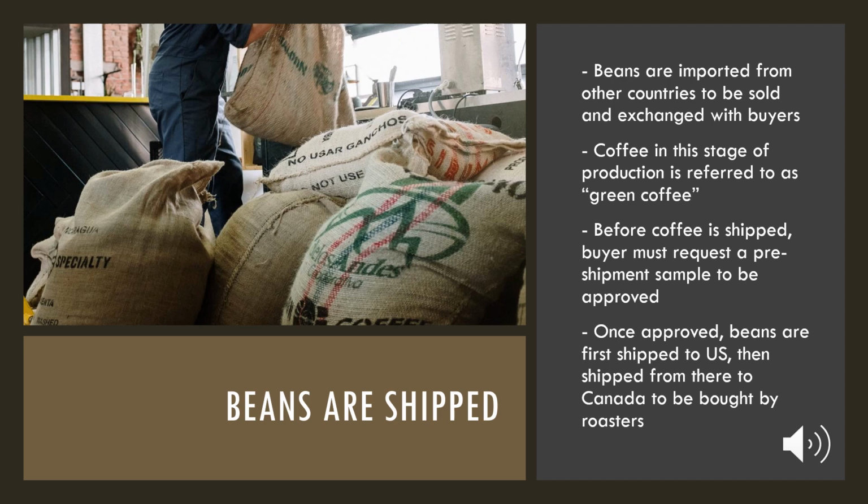After the milling is complete, the beans are then imported from other countries to be sold in exchange with buyers in the new country. While coffee is in this stage, the beans are still unroasted and are referred to as green coffee. Before the green coffee can be shipped, the buyers must request a pre-shipment sample that has to be approved for quality before moving forward. Once this sample has been approved, the green coffee is then able to be shipped to the U.S. and from there it can be shipped to Canada to be bought by roasters.